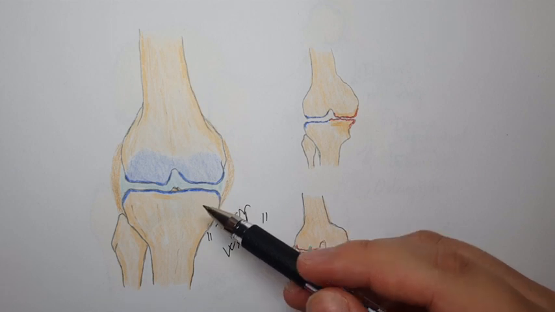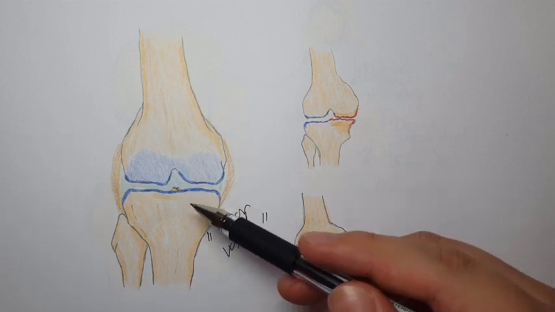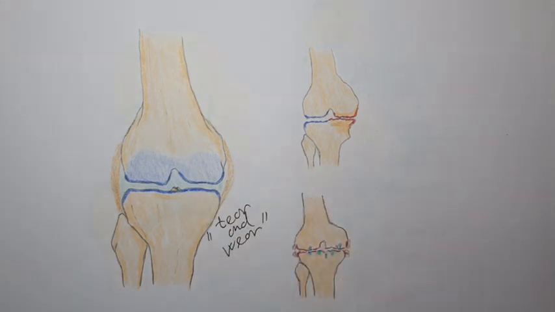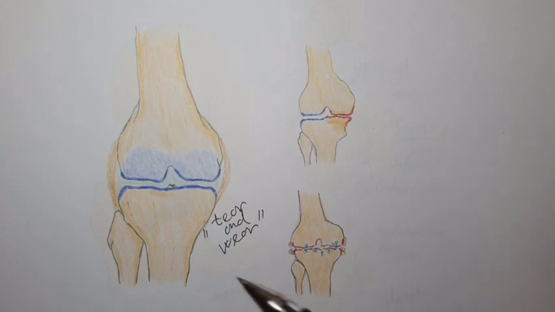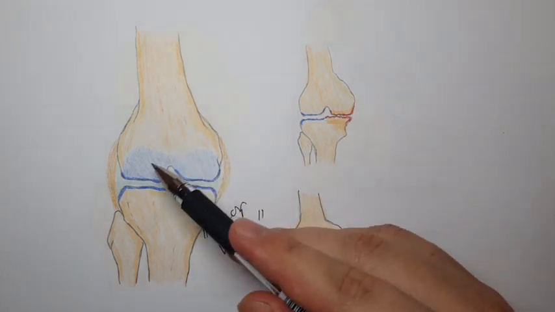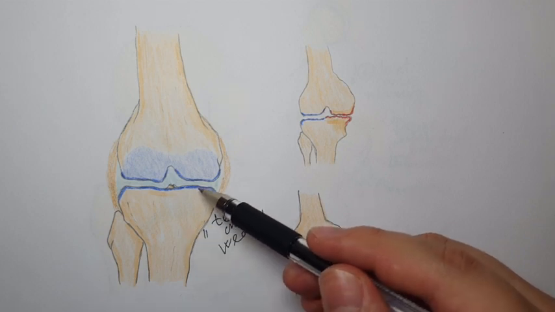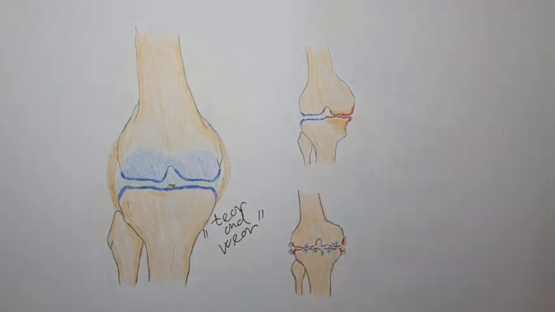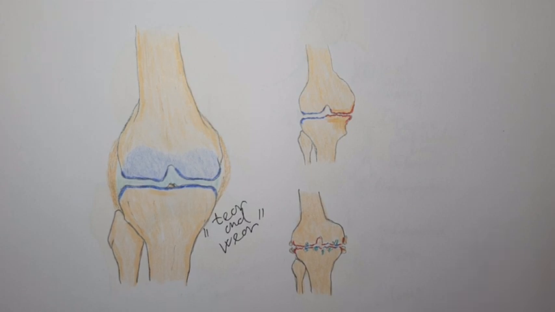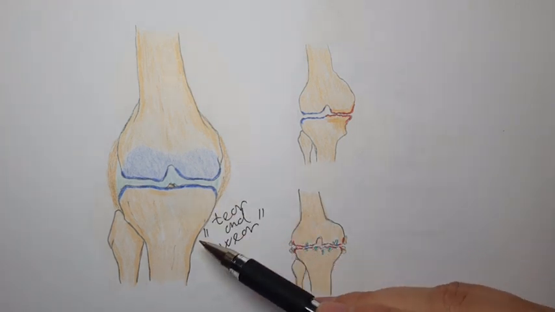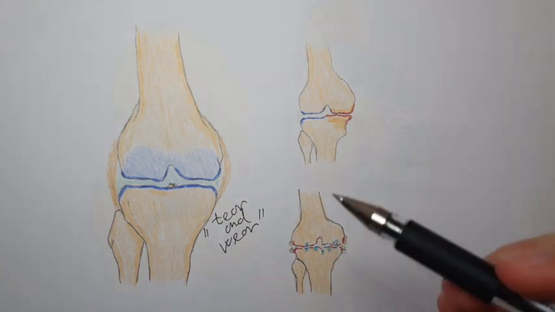It rubs and rubs, and over the years someone is more predisposed, someone less, depending on how good the biomechanics are, how thick the cartilage is. Someone will develop osteoarthritis earlier, someone later. But in the end, it is the same story as with hip osteoarthritis.